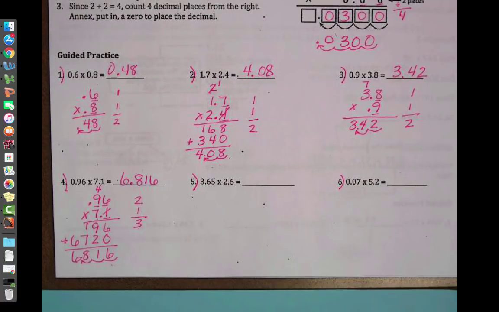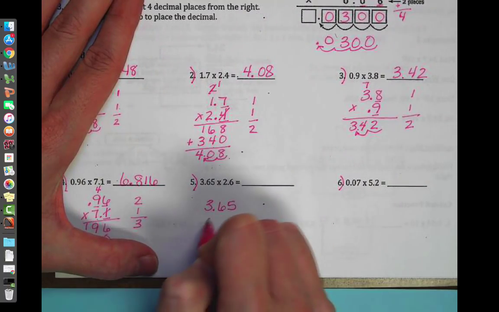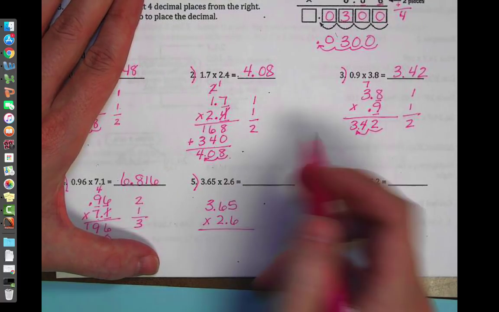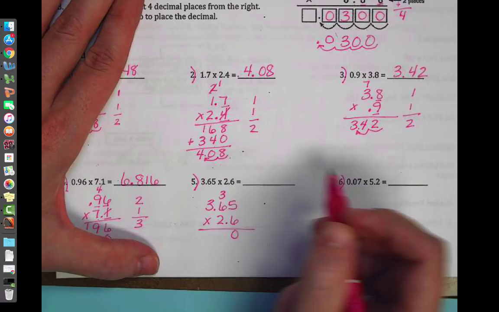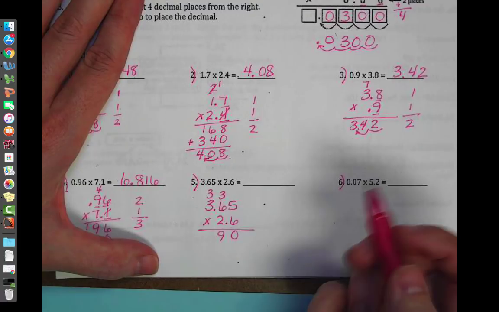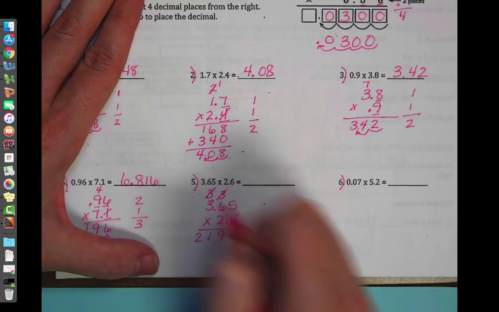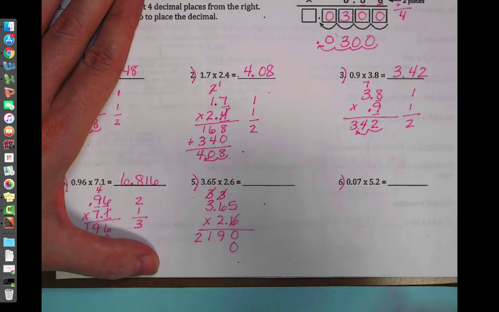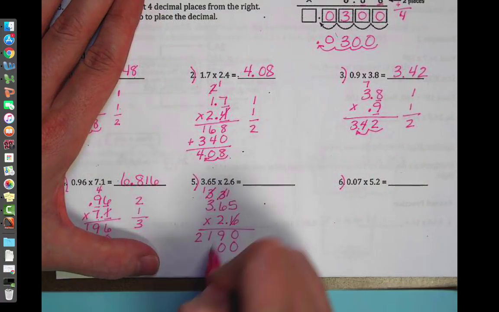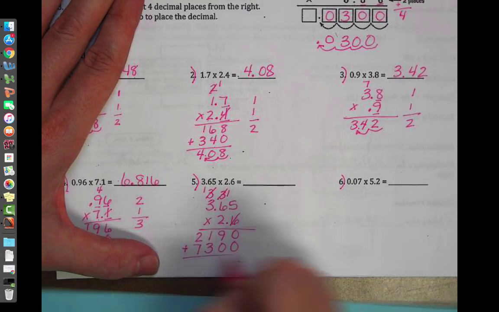All right, pause for number 5. 3 and 65 hundredths times 2 and 6 tenths. Let's multiply. 6 times 5 is 30. 6 times 6 is 36. Add your 3, 39. 6 times 3 is 18, plus your 3, 21. Cross those off and magic 0. 2 times 5 is 10. 2 times 6 is 12, plus 1 is 13. 2 times 3 is 6, plus 1 is 7. Add them up.